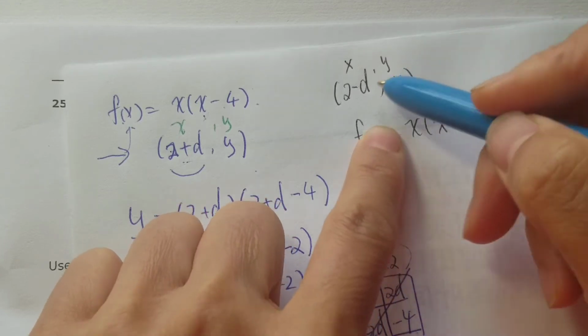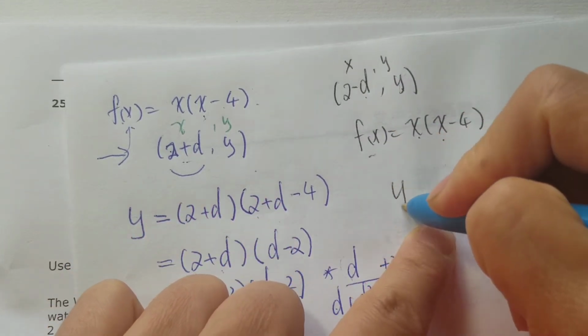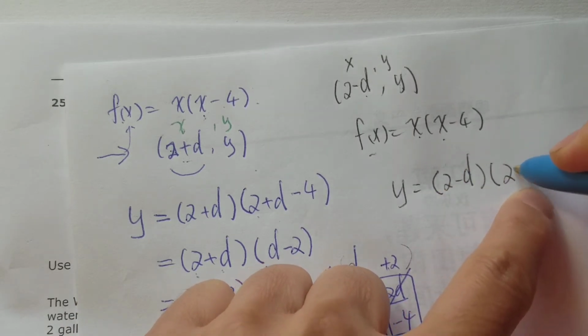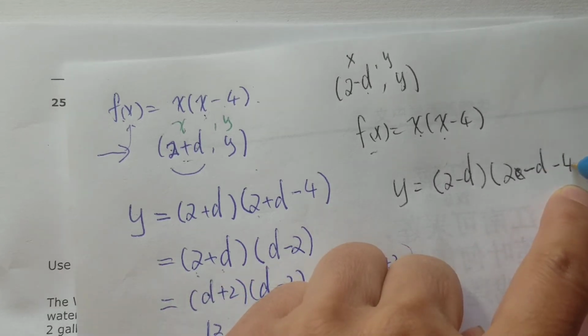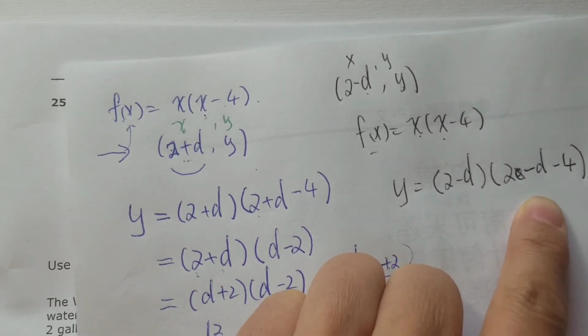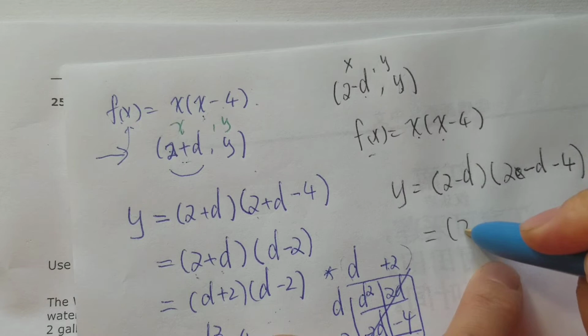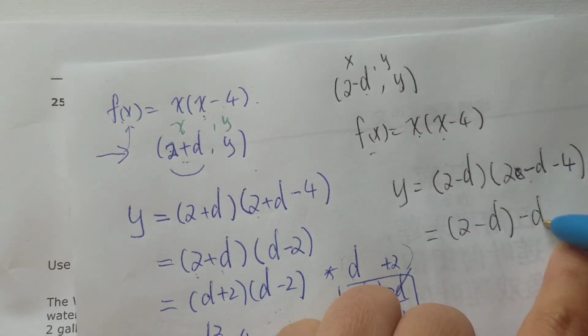So substitute x and y. You have y equals (2 minus d) times (2 minus d minus 4). Now let's see what's going on here. We have 2 minus d, and negative d minus 2.